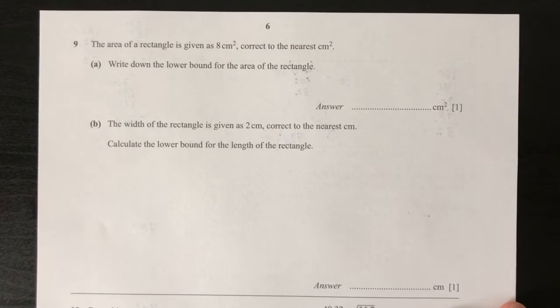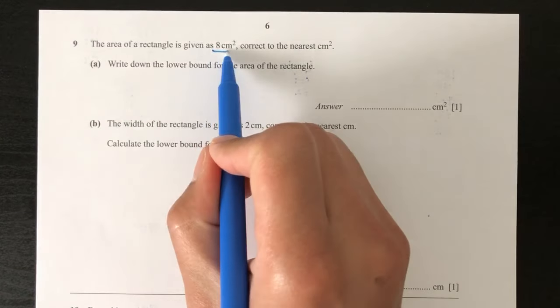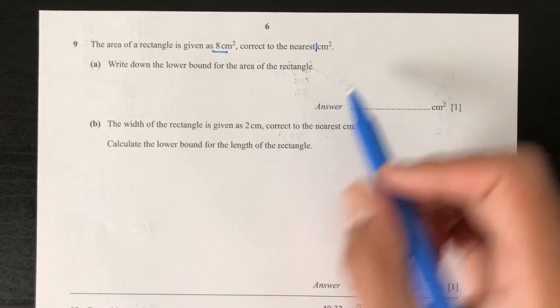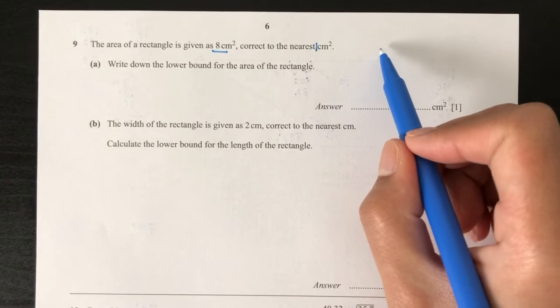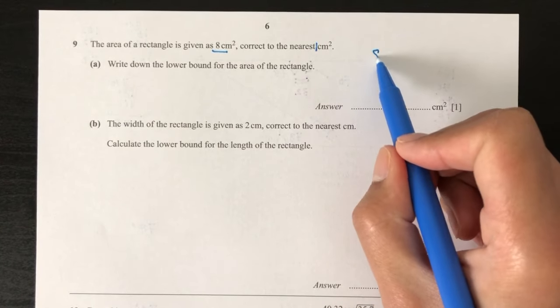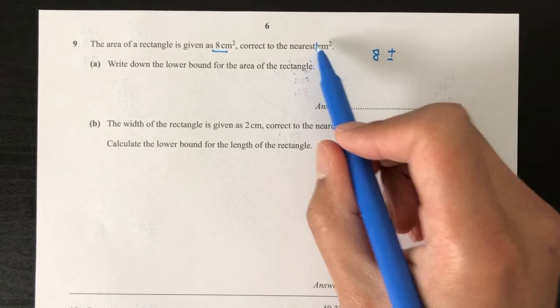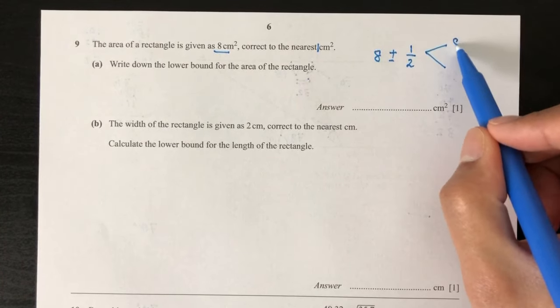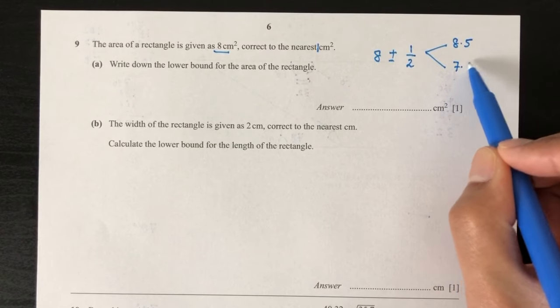Now let's move on to question number 9. The area of a rectangle is given by 8 centimeter square, correct to the nearest 1 centimeter. So write down the lower and upper bound. So you can see 8 plus minus, you take this number, half, divide by 2. That will be 8.5 or 7.5.